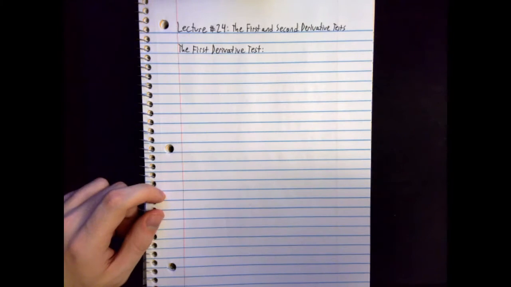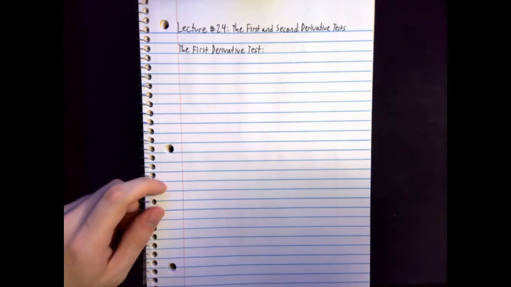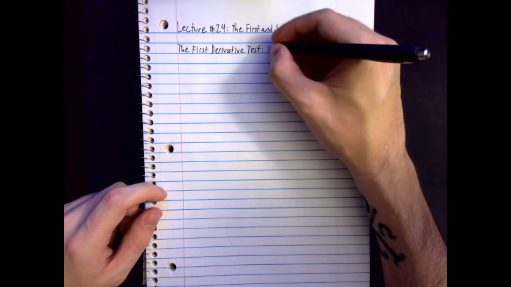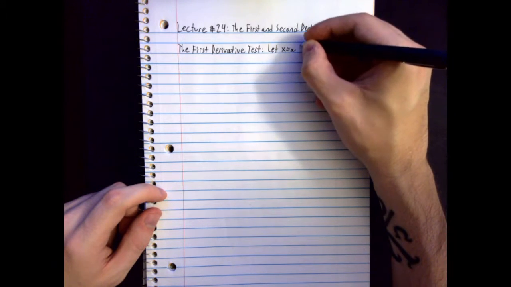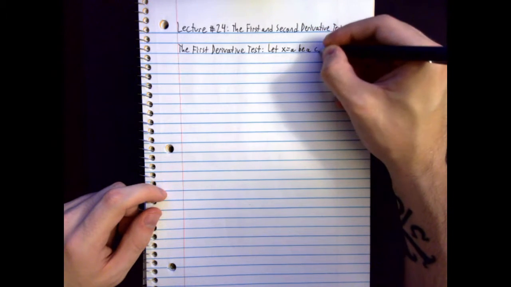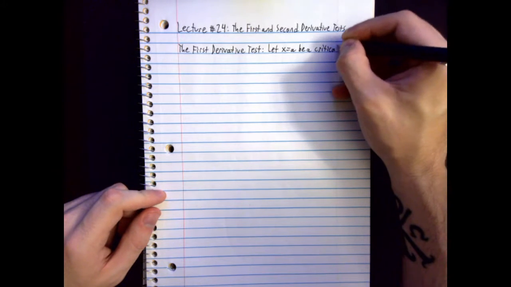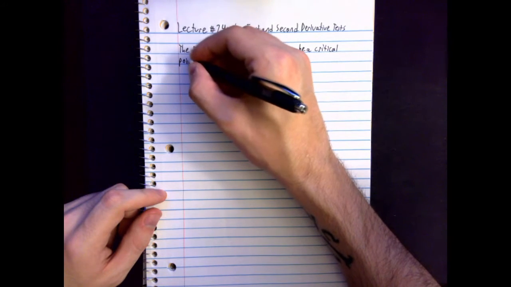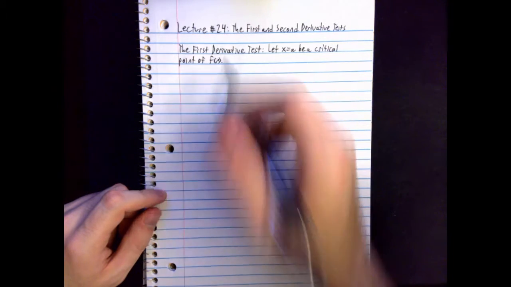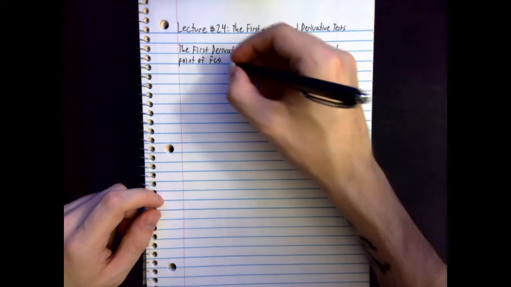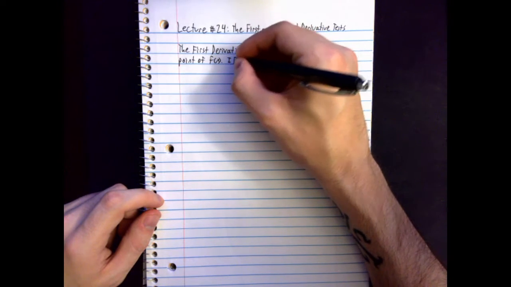So if we go back to our notes and write down the first derivative test, let x equals a be a critical point of f of x. So we're at this point where the derivative is doing something interesting.